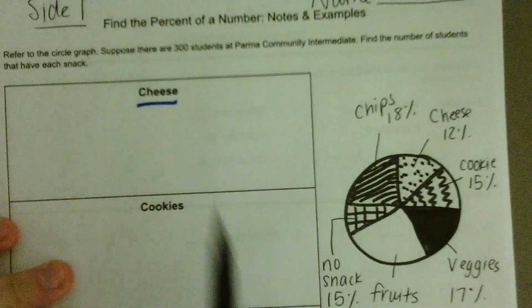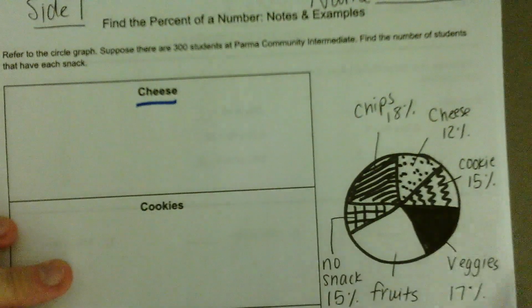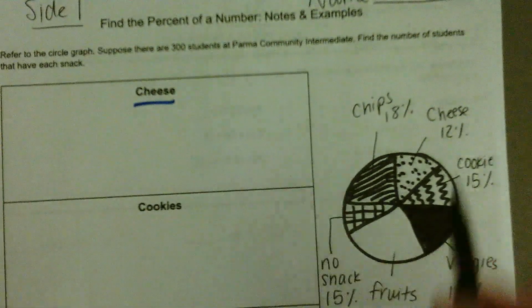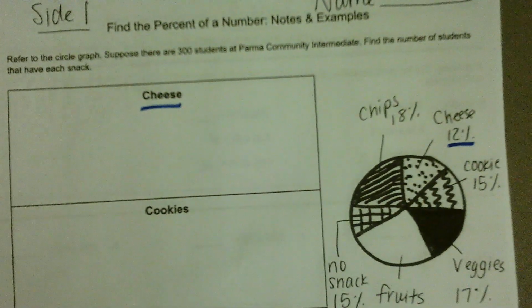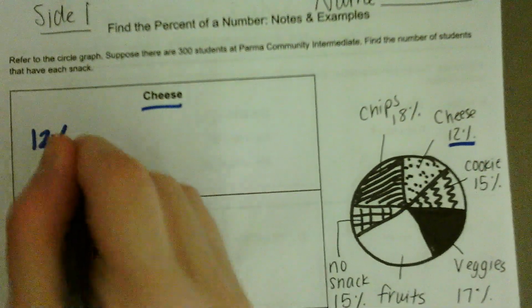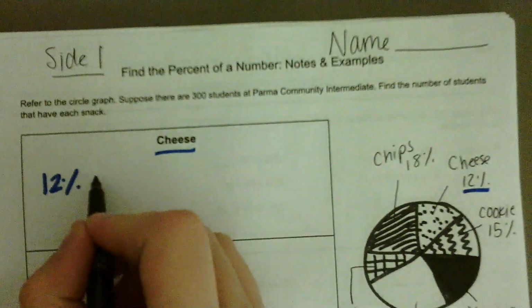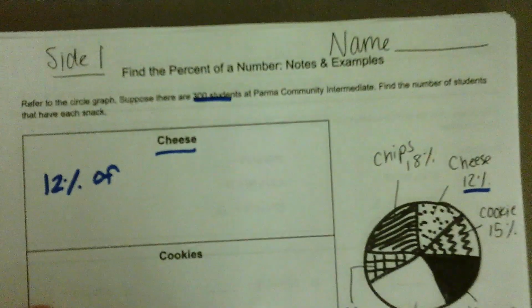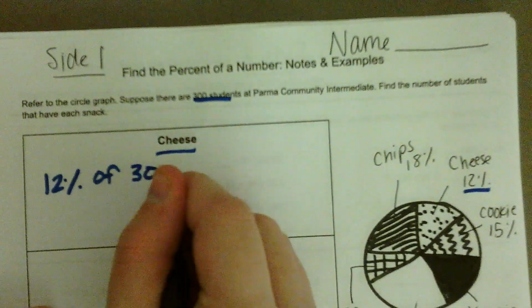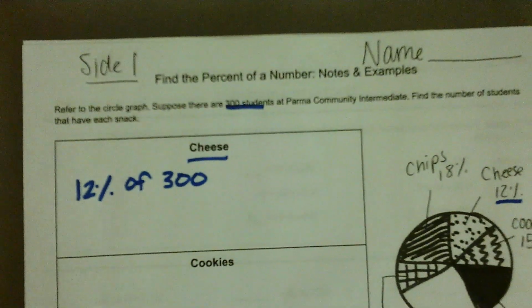So if we're looking at cheese and we look at our circle chart over here, our circle graph, so 12% bring cheese in for lunch. So you're going to write 12%. So we're looking for 12% of the 300 students here at PCI as an example. So there's two ways we can do this.